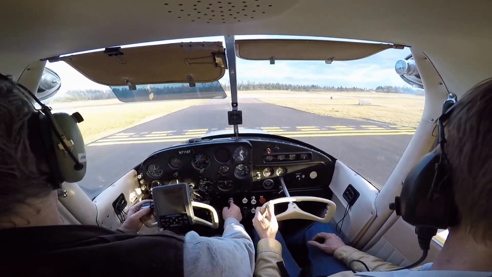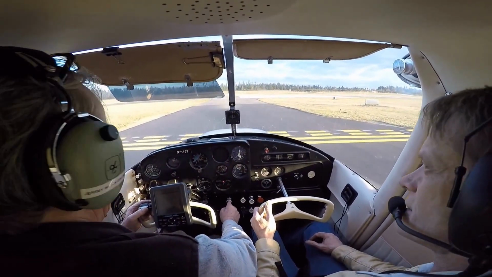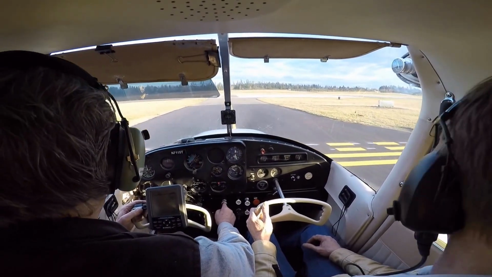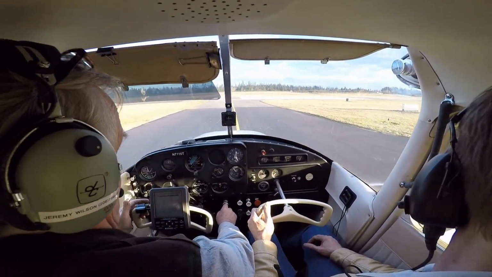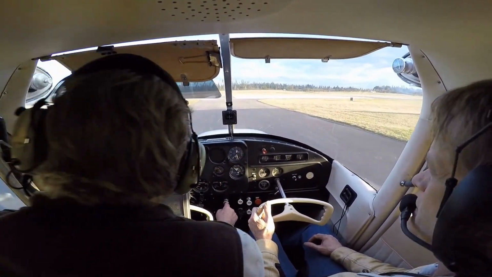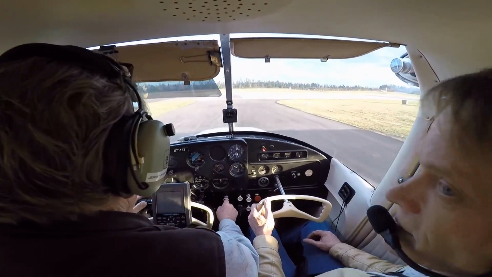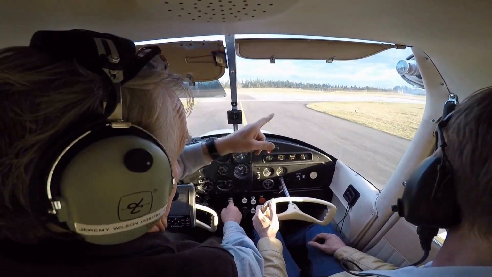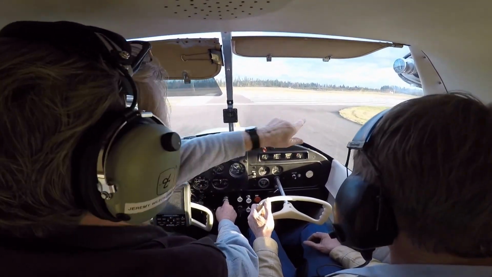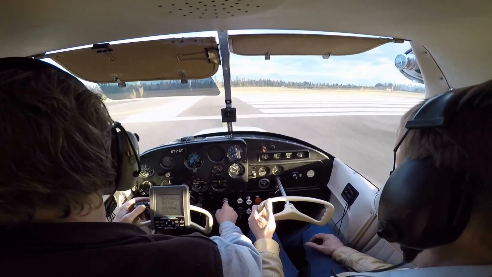Bremerton traffic, Skyhawk 15 Tango is line up and wait on runway 20 for left crosswind departure, Bremerton. Okay, so we make sure nobody's coming in on the final. Currently, 5 nautical miles to the east, transitioning from south to north, 1,500 feet, Bremerton traffic.